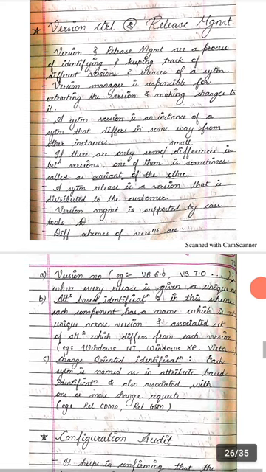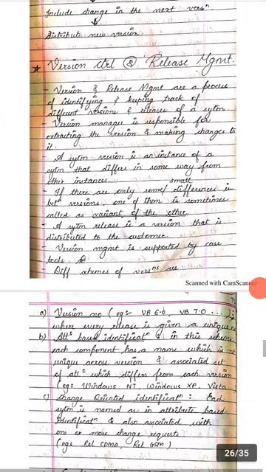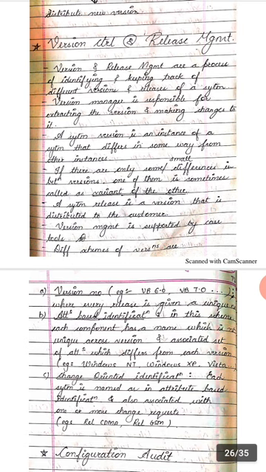In today's small session, we are going to discuss version control and release management. Now, when we develop software, we have specific versions, which are also called releases, and therefore we need to keep track of versions and release management. Version and release management are the process of identifying and keeping track of different versions and releases of a system.